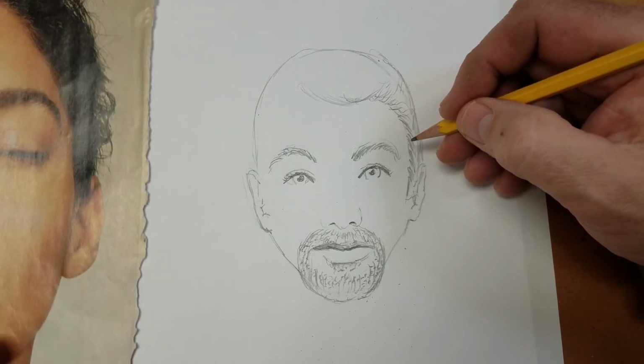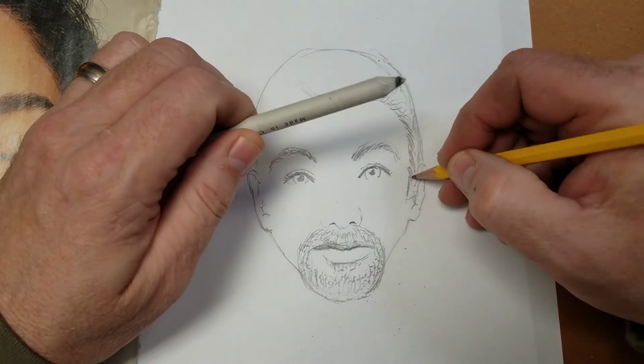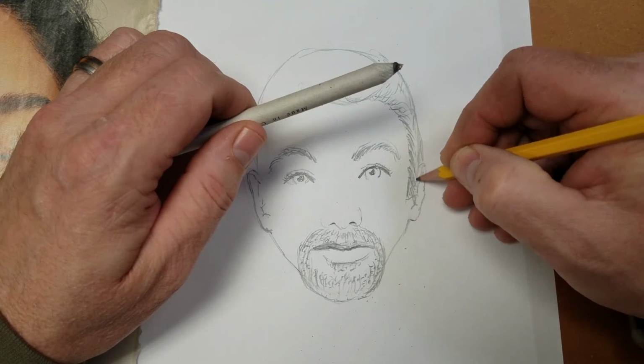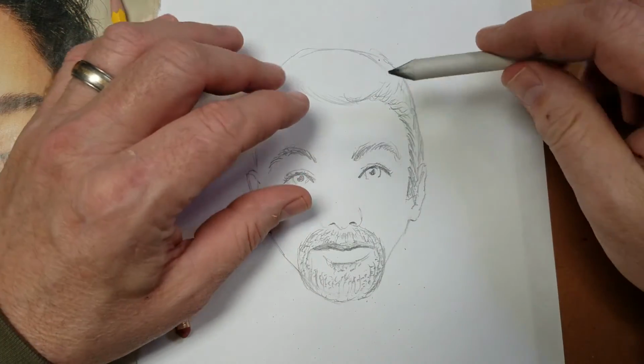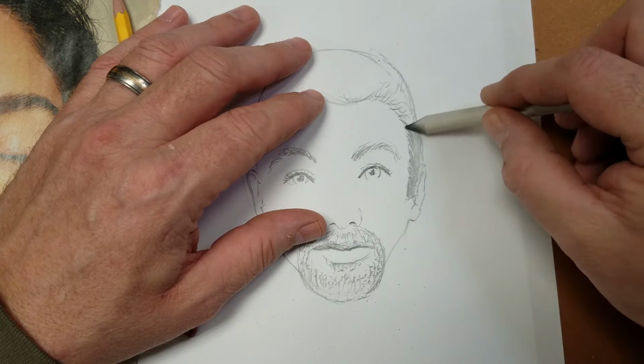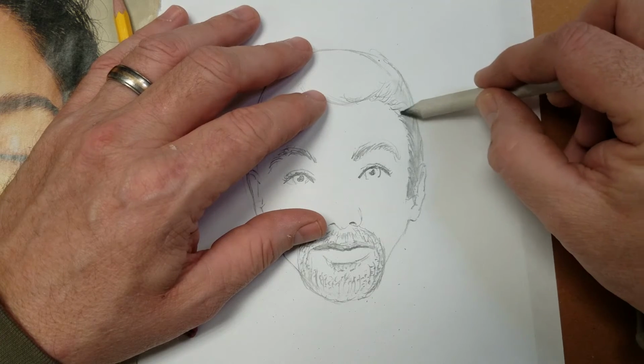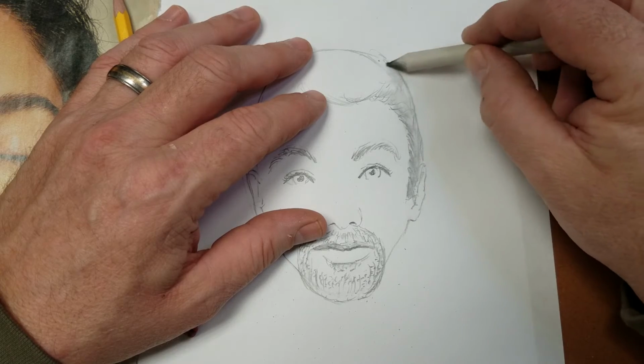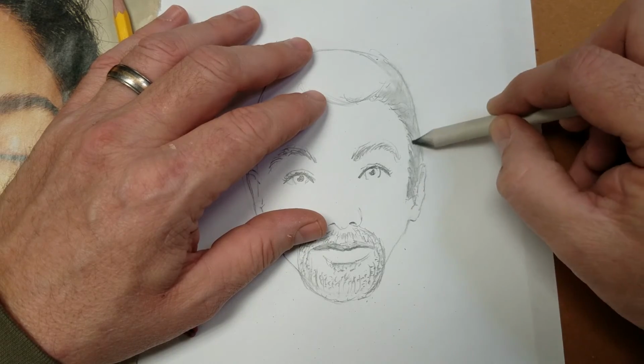Now, I'm going to cheat right here. Really, all I need to see are those lines. I'm going to take my stump that I've laid here. I'm going to shade this in, just going to blend what's on there. Some of those lines will remain. Most of it will blend in.